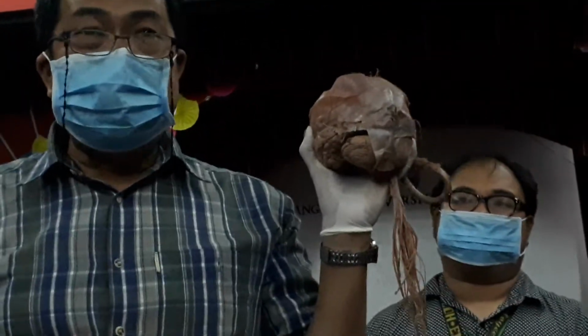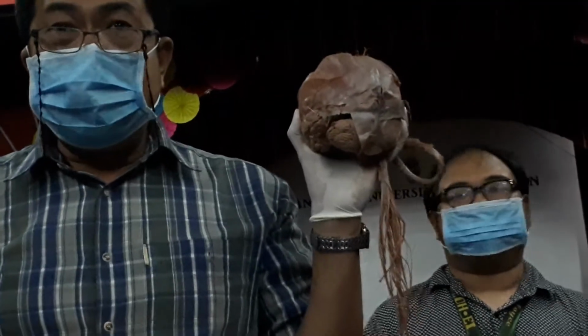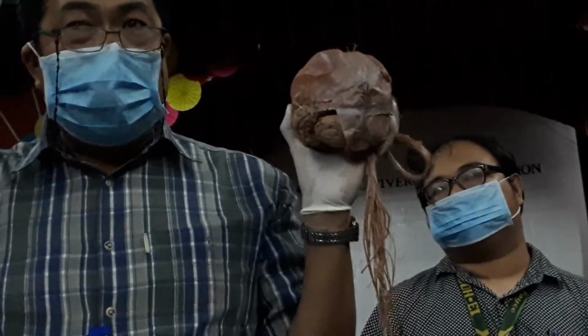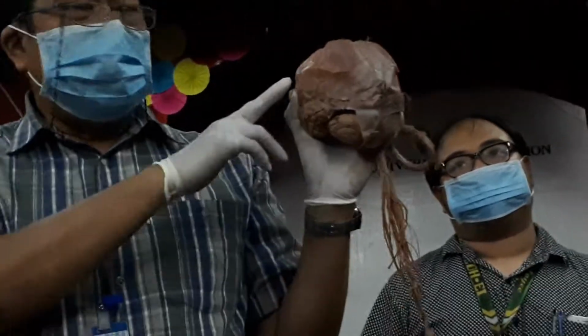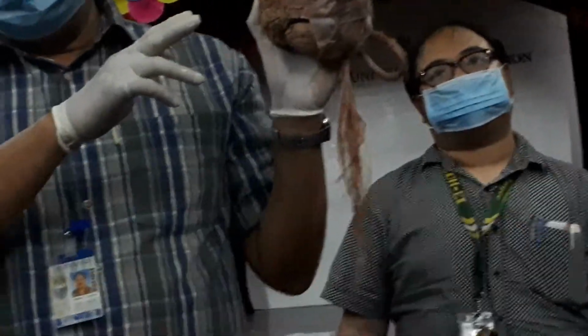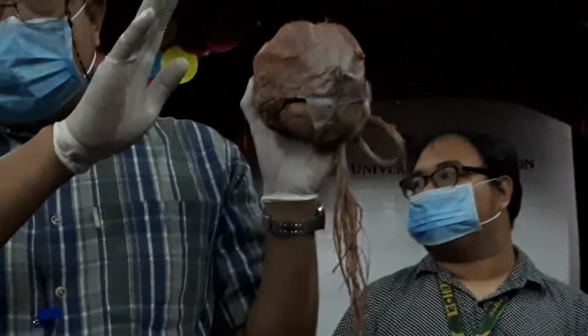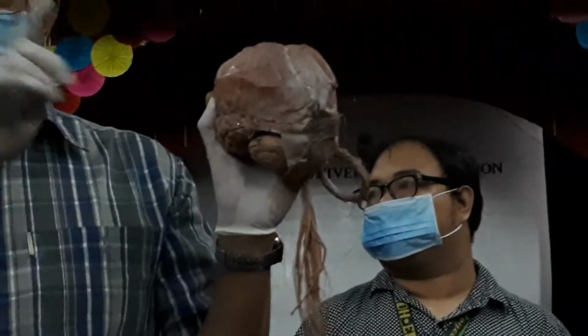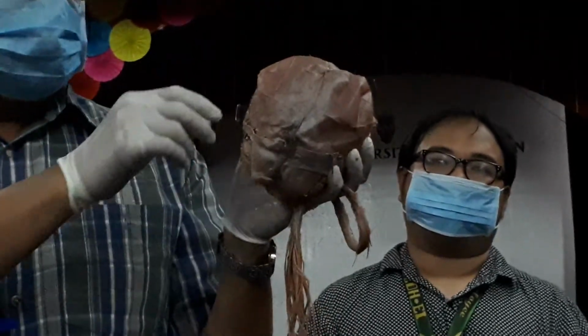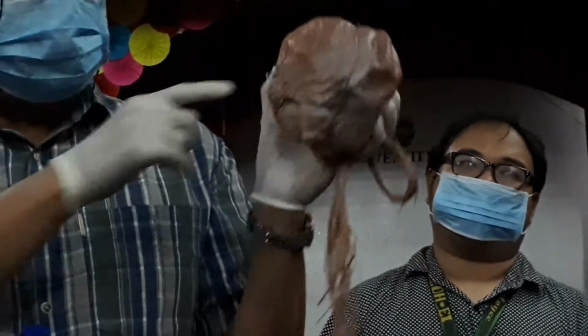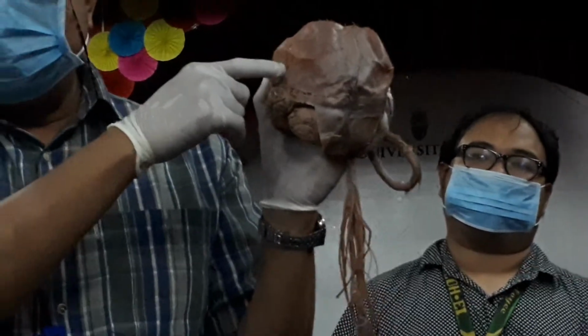Because this is usually ruptured in a skull fracture at the weakest area called pterion, the meeting point between the frontal, parietal and temporal bones. So if you get a blow here, usually the skull fracture will rupture this vessel.